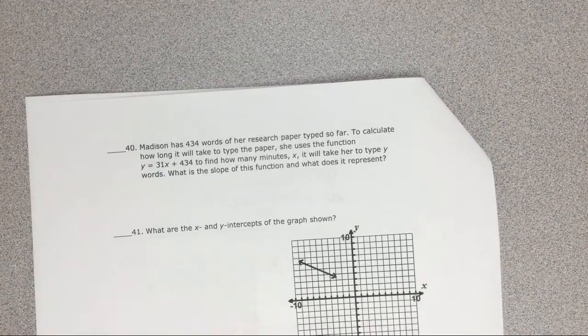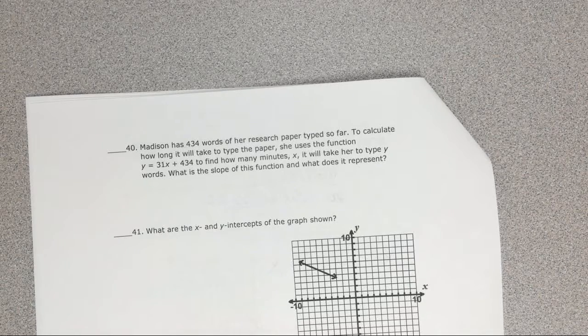39. We've got another word problem. Madison has 434 words of a research paper typed so far. To calculate how long it will take her to type the paper, she uses the function y equals 31x plus 434 to find how many minutes x it will take her to type y words. It then says, what is the slope of the function and what does it represent?